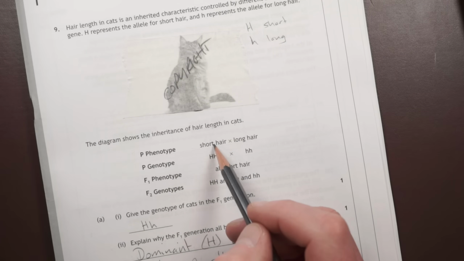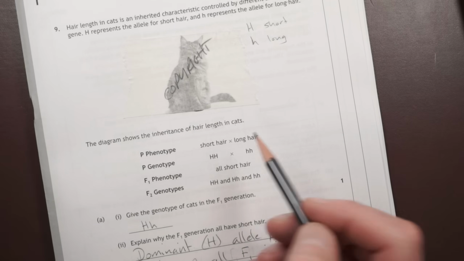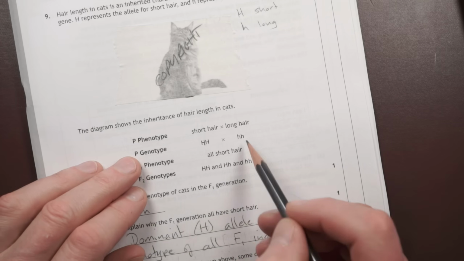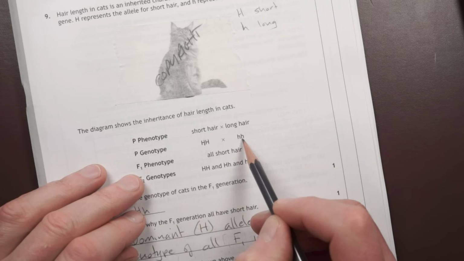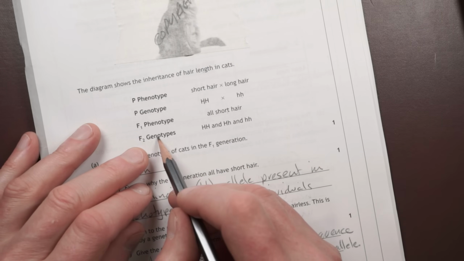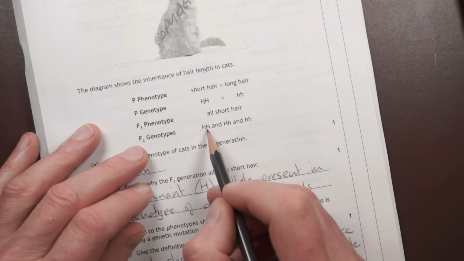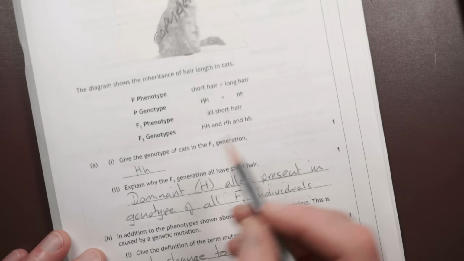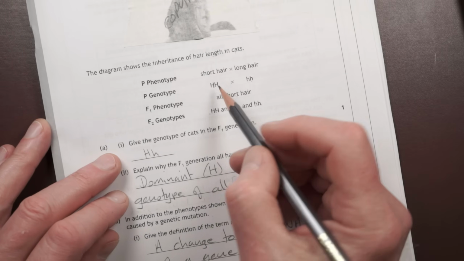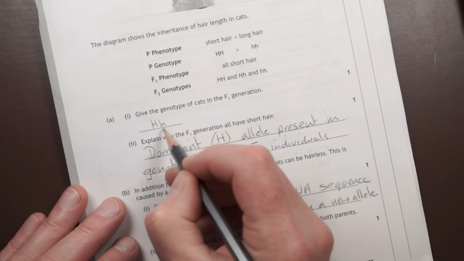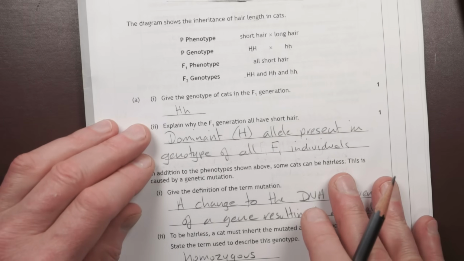Right, so we've got a short hair crossed with a long hair. That's a homozygous dominant short hair and a homozygous recessive long hair. The F1 phenotype, all short hair, right? Well, that makes sense. And the F2 genotypes, big H big H, big H little h, and little h little h. Okay, give the genotype of the cats in the F1 generation. Well, they're all going to get one big H and they're all going to get one little h. So your genotype is big H, little h, right?